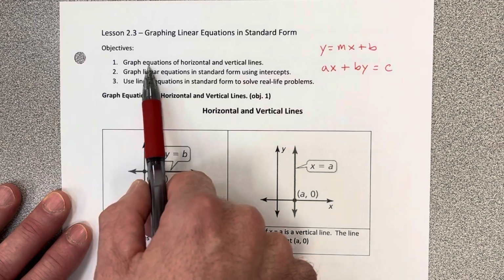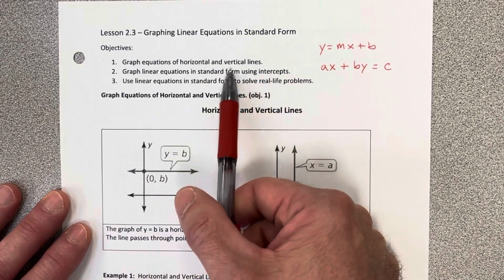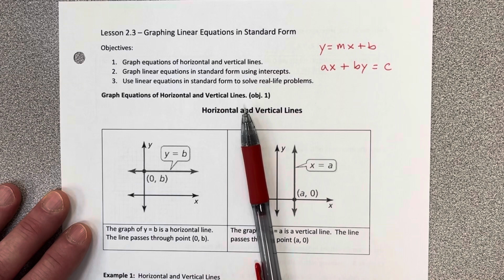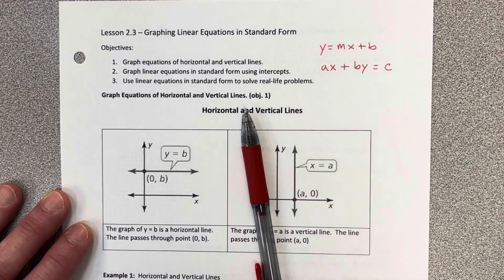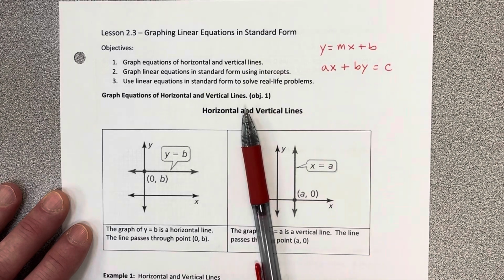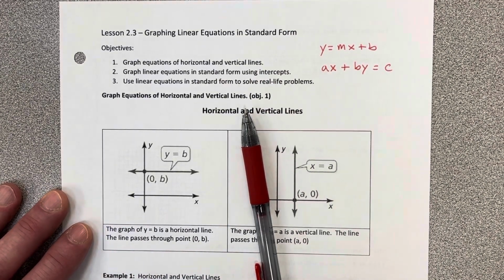Here's our objectives. We're going to graph equations of horizontal and vertical lines. And it's easy and hard at the same time. It's easy to do, but it's hard to kind of remember sometimes which is which. So I'll hopefully help you with that some. We're also going to graph linear equations from standard form using intercepts, and that's pretty interesting, okay? And then finally, we're going to use linear equations in standard form to model real-life problems. We're not actually going to solve anything today, so I don't know why it says solve, but that's all right.